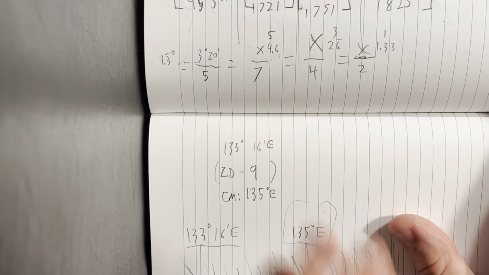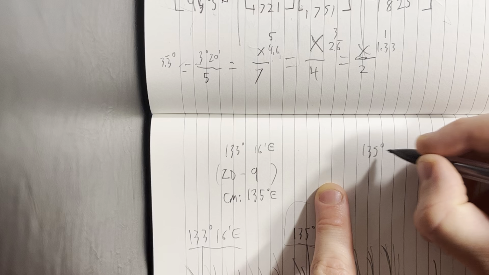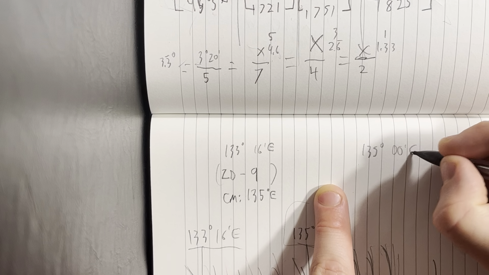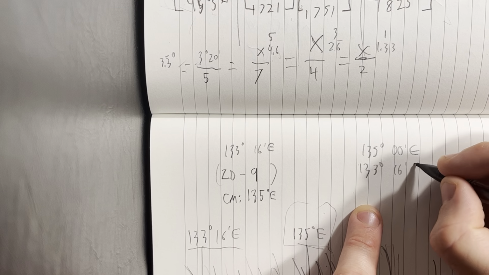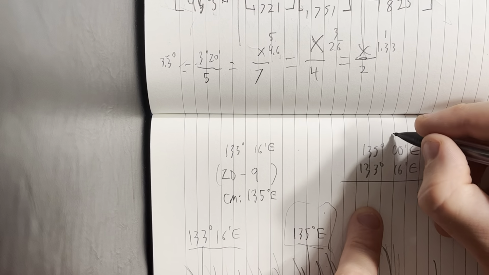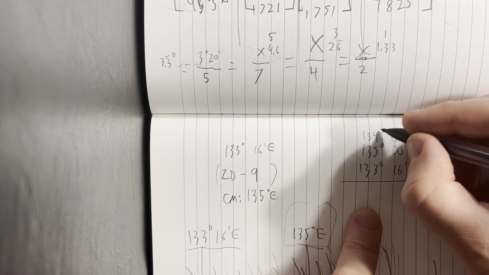So now we have to just set up what our difference of longitude is. So we'll do 135 degrees, 0 minutes east, and then 133 degrees, 16 minutes east. Find that. First we carry over the 1 there.